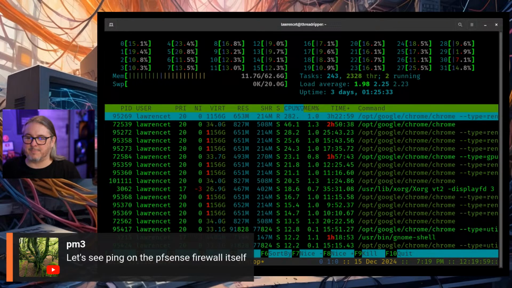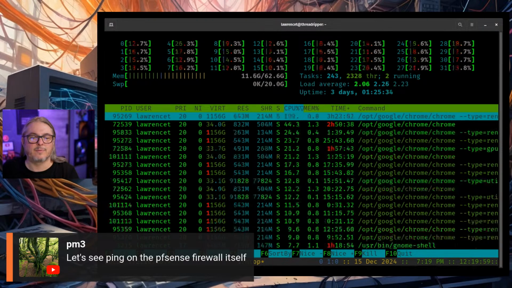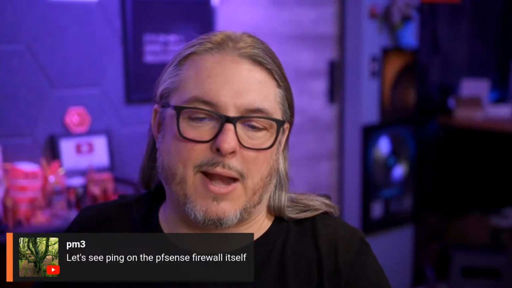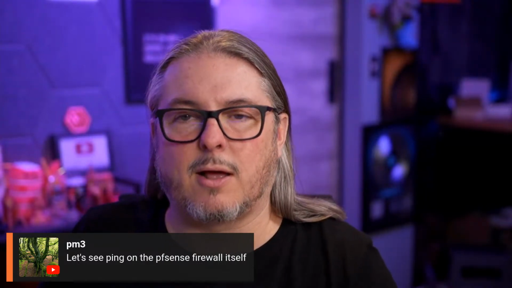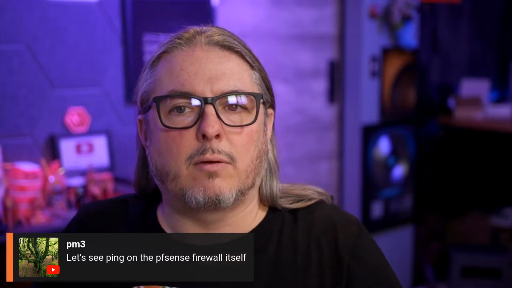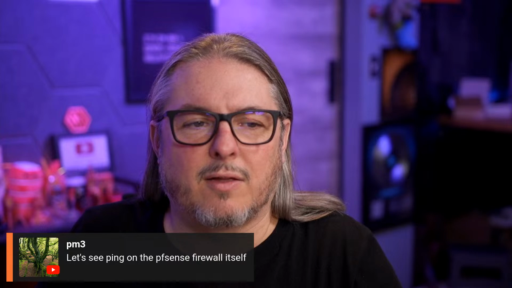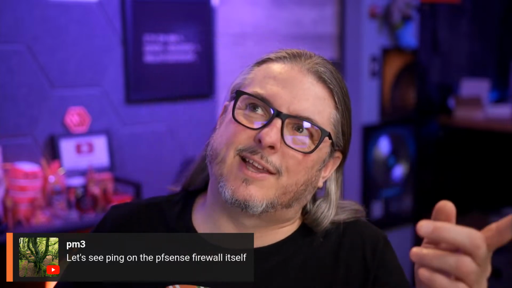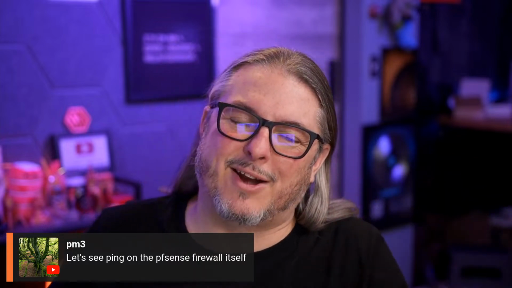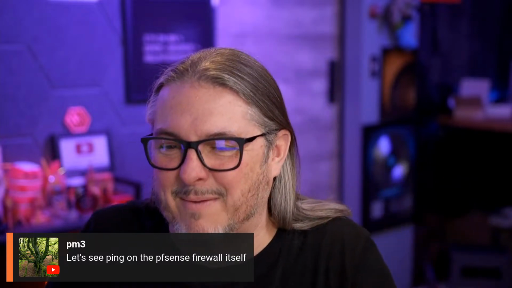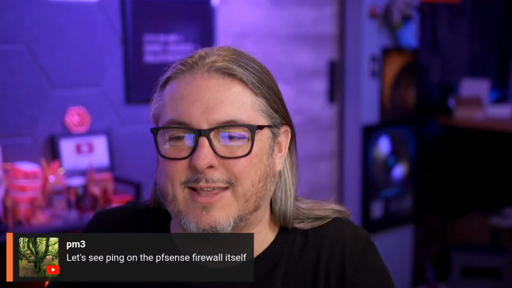Let's see the ping on the pfSense firewall itself. I mean, I can ping StreamYard from the firewall, but oh, that would be interesting. Hold on. I could set up pfSense to monitor StreamYard as the monitor address to give me the quality of the internet. I'm not gonna mess with that because I think that will cause another problem I don't want to address.